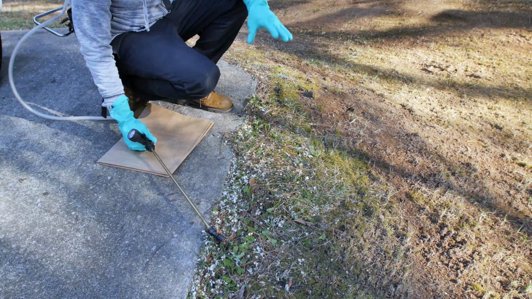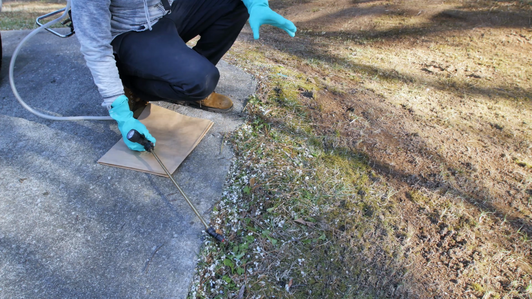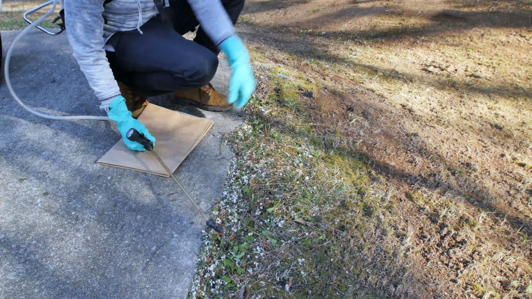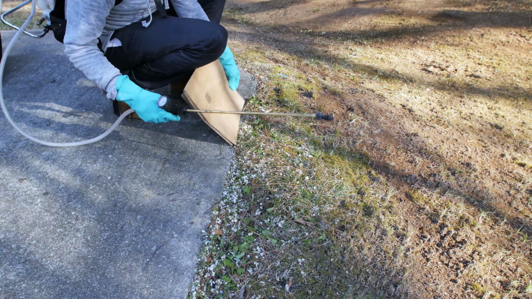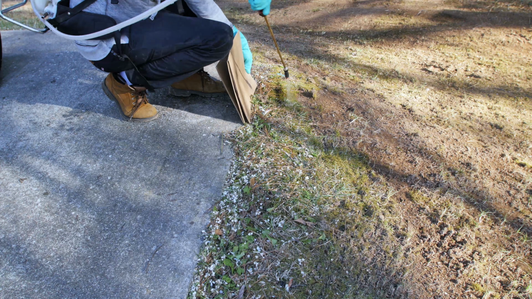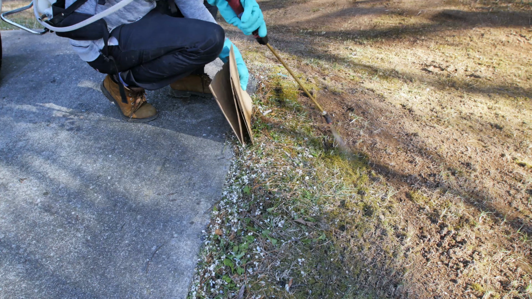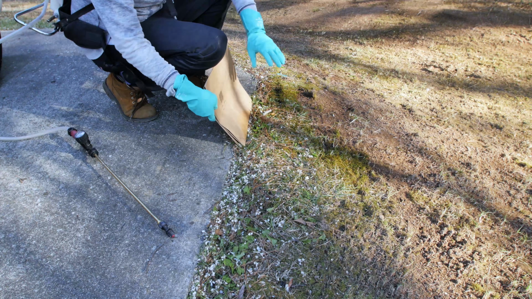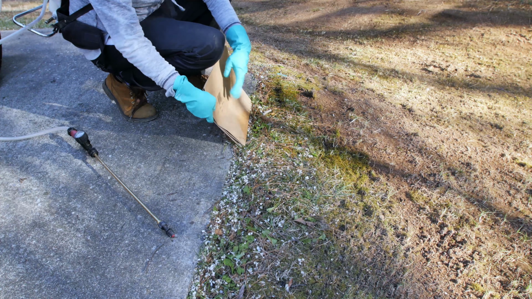This stuff will stain concrete, so use caution. If you do have to spray up alongside your sidewalks or your driveway, grab some cardboard or something like that to protect it, and then simply spray. That way when you spray, you're not getting anything onto your driveway or sidewalk, it's hitting your cardboard.